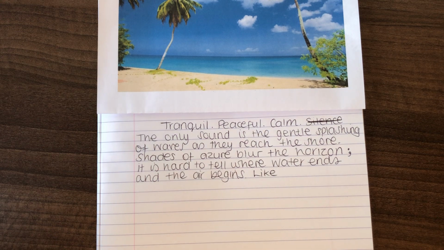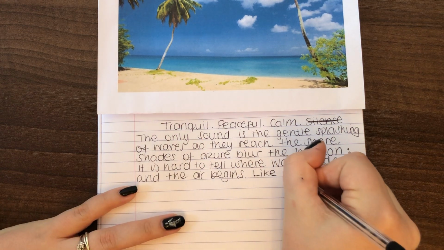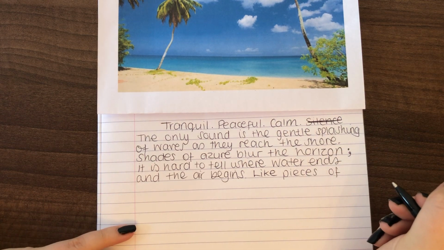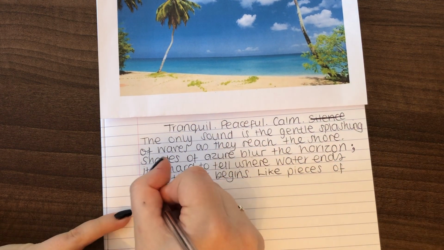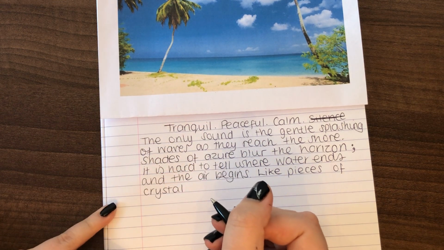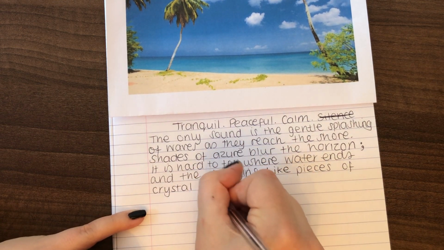So I'm going to go for pieces, like pieces of crystal coating the ground.